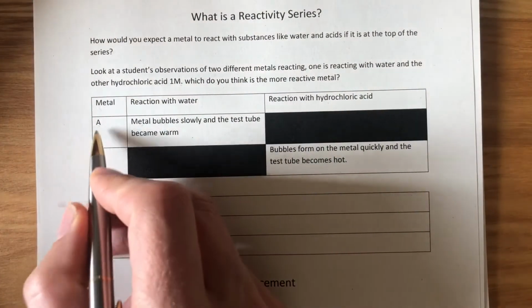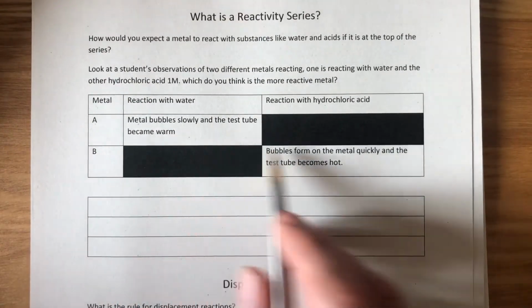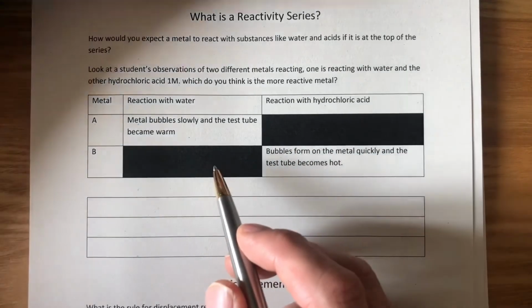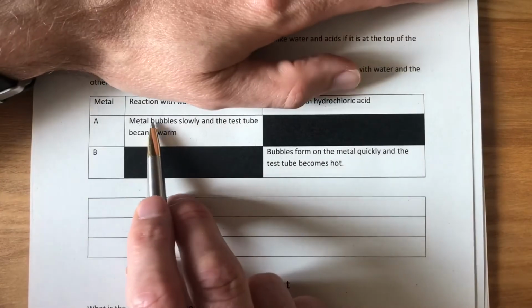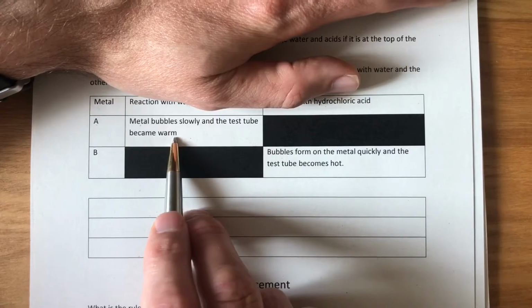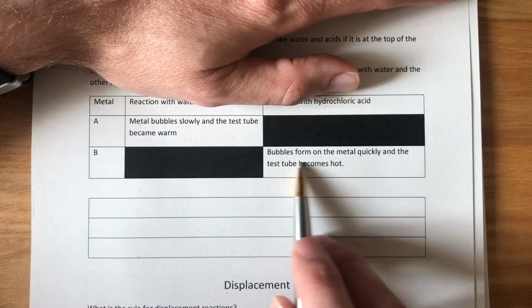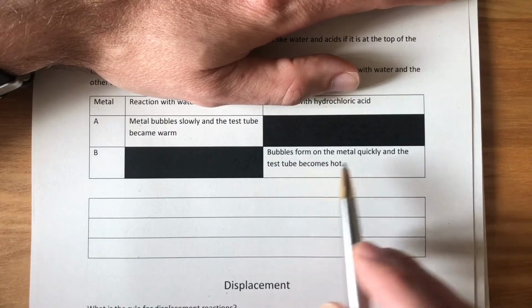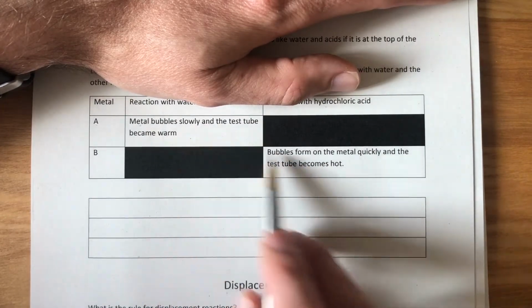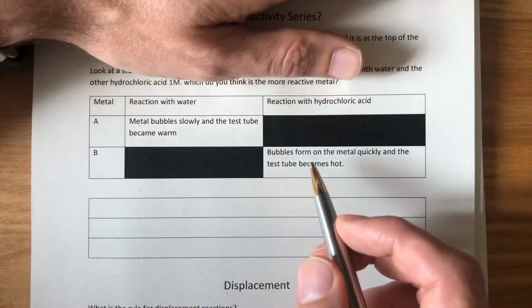So we've got two metals here, metal A and metal B. And the first task we're going to try and do is look at these two reactions and decide which is the most reactive metal. Now, let's just look at the observations for a second. Metal A bubbles slowly and the test tube becomes warm, and the reaction of metal B is that bubbles form quickly and the test tube becomes hot. Just looking at those two, you might be thinking that metal B is more reactive than metal A.